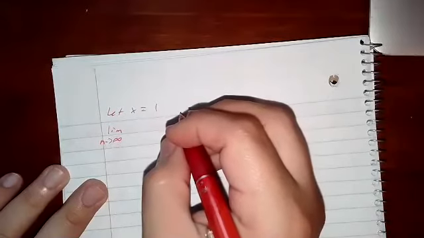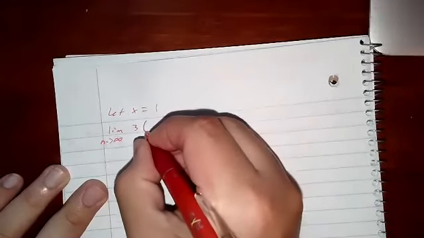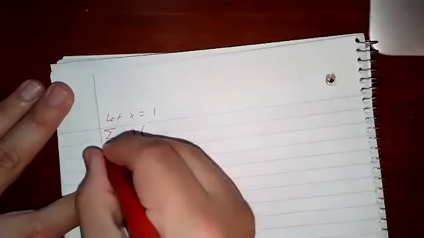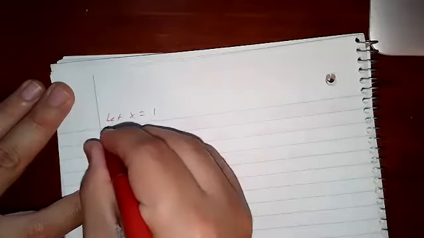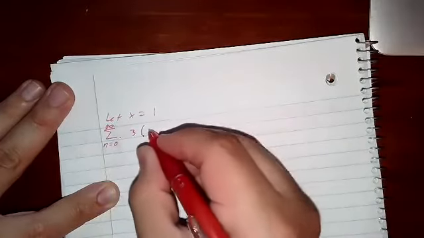Okay, so let x equal 1. We would get 3 times, sorry, I should write the series first, not skip steps. Three times, what is it?